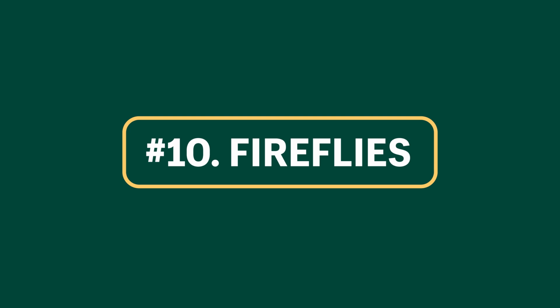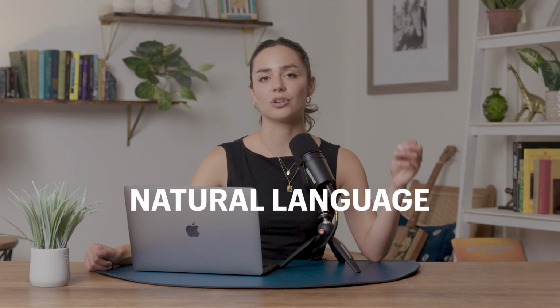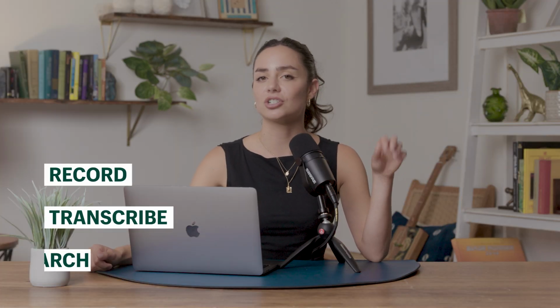Okay, so last but not least, guys, on our list is Fireflies. Fireflies is an AI meeting assistant that uses natural language processing, and it gets rid of the hassle of note-taking during meetings. It lets you easily record, transcribe, and search across your voice conversations on a really intuitive platform. You can instantly record meetings across any web conferencing platform like Google Meet, Teams, Skype, Zoom, WebEx, and so much more. And guys, the cool thing is that it can transcribe live meetings or audio files that you upload.